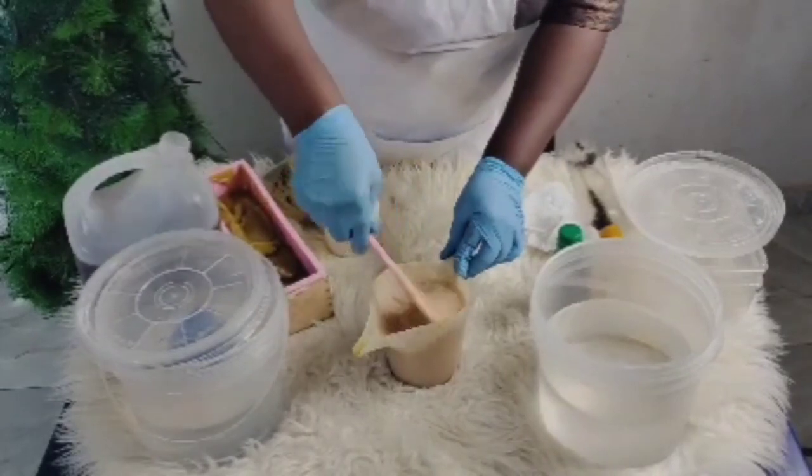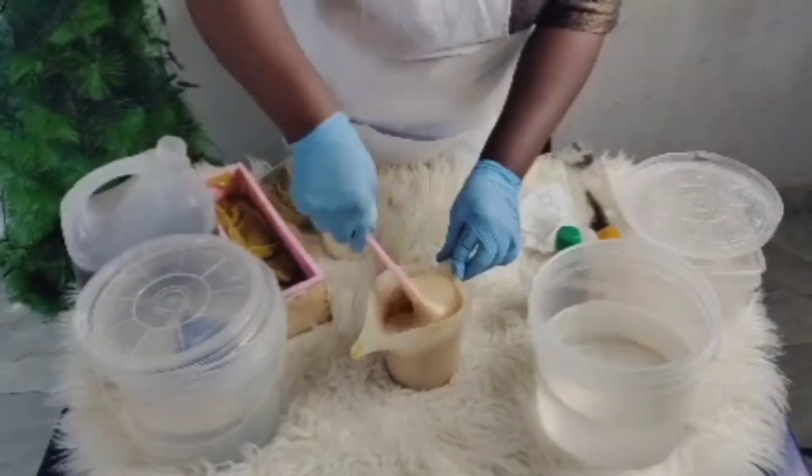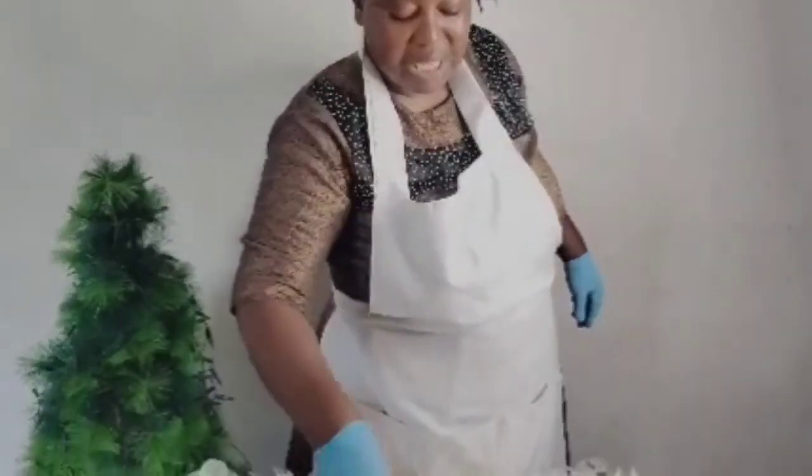If your PKO is in order and your caustic soda, you follow the measurements and make sure that your measurement is intact, you are not going to have any issue. Your soap will come out really nice.